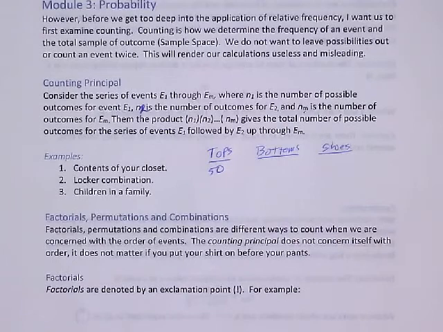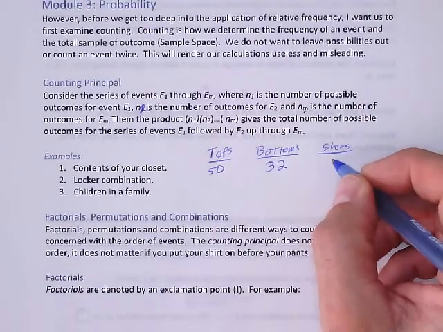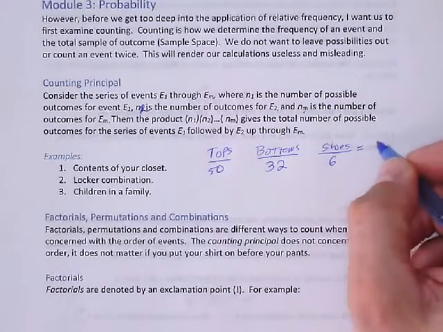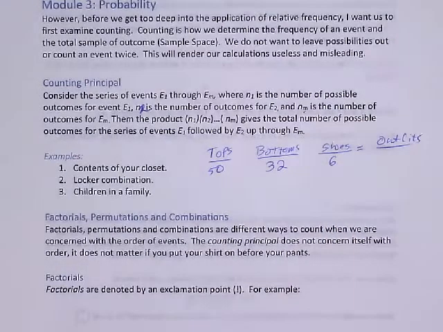For bottoms, I'll go a little more conservative. Say we're going to go with 32 bottoms. And shoes, I don't know, I have a fairly modest number of shoes. Not to make fun of my wife, she has a lot more than I do. So for shoes, we'll go with a number like 6. Okay, so if we wanted to find out possible outfits, all right, what we'd need to do is just simply multiply.